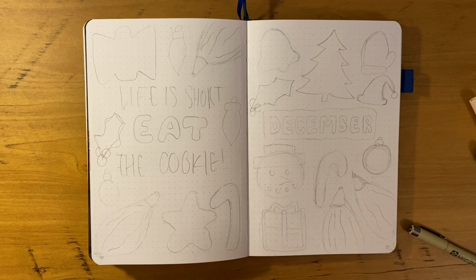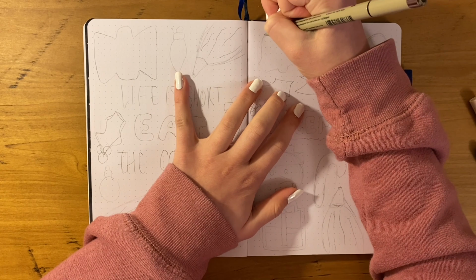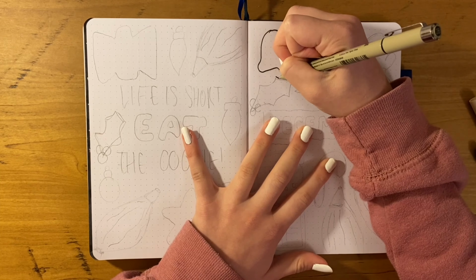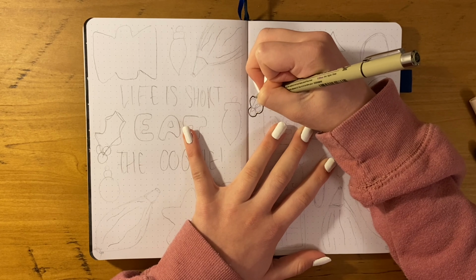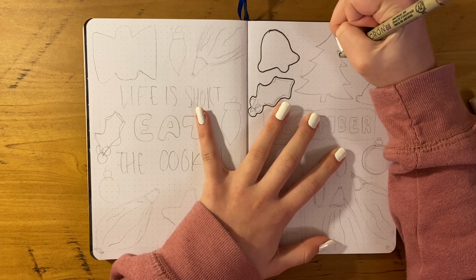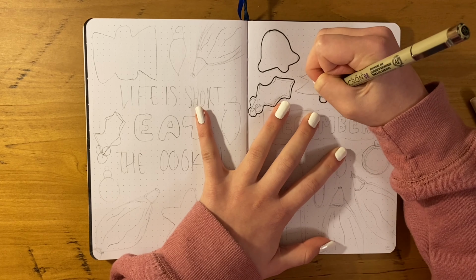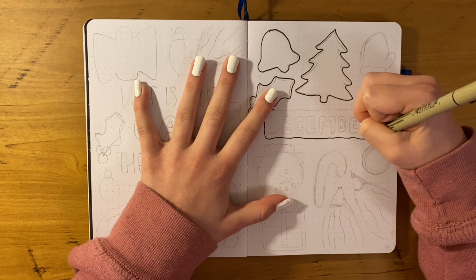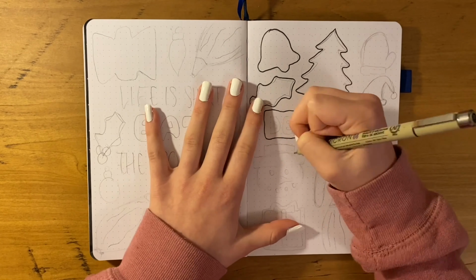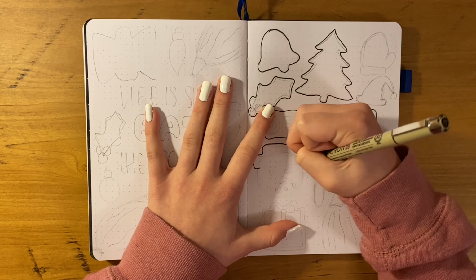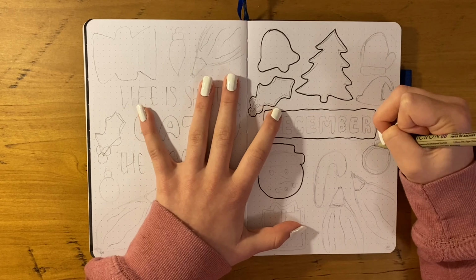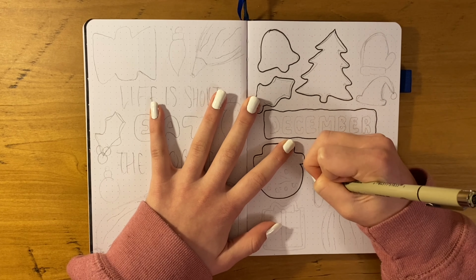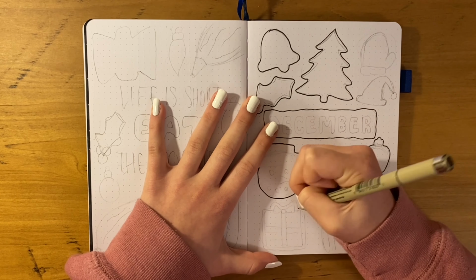Alright, so for December's theme, I've actually had this theme picked out for a pretty long time now. Every year on Christmas Eve, my family makes Christmas cookies, and that's probably one of my favorite holiday traditions we have. So I decided for this December theme to do Christmas cookies. I really like this color palette and theme. It's pretty simple. It doesn't have to be very precise because Christmas cookies are not always perfectly shaped or anything like that. So it was a really fun one to draw and create.